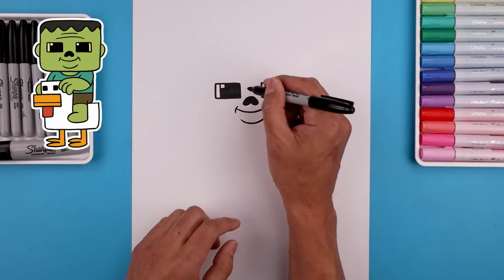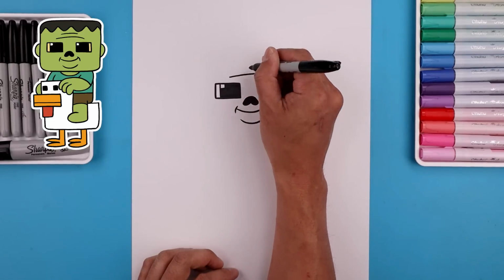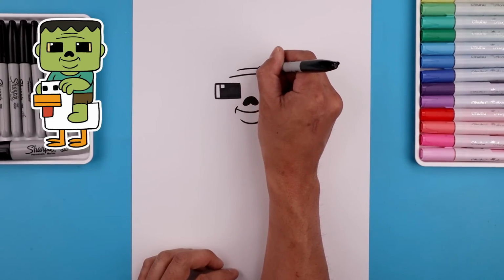Let's add some wrinkles across the forehead. On the left side, curve this up and then down, and draw a shorter curve across the top.